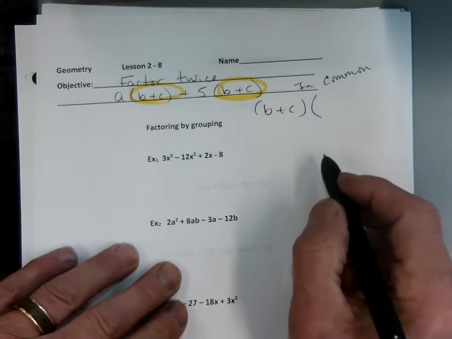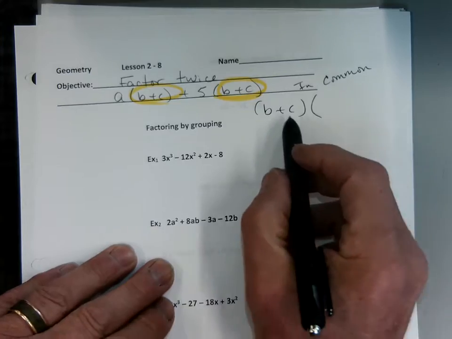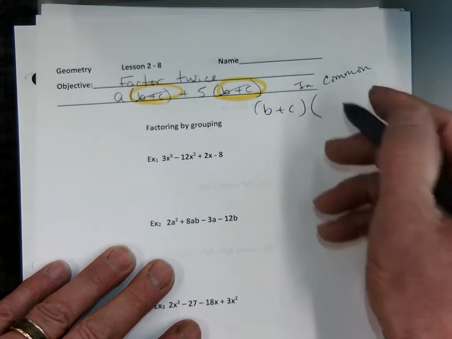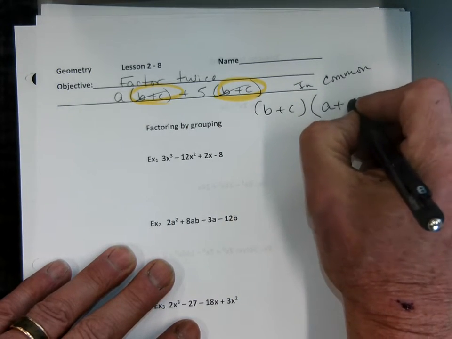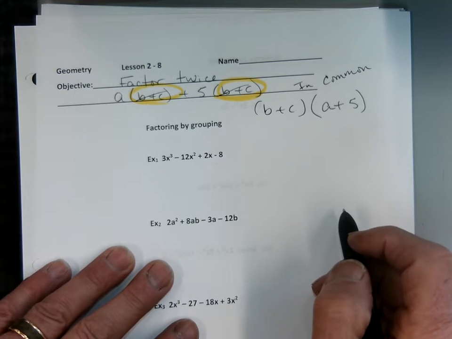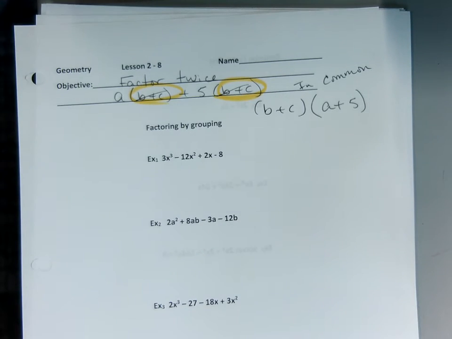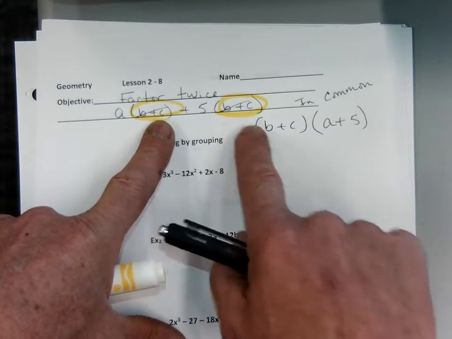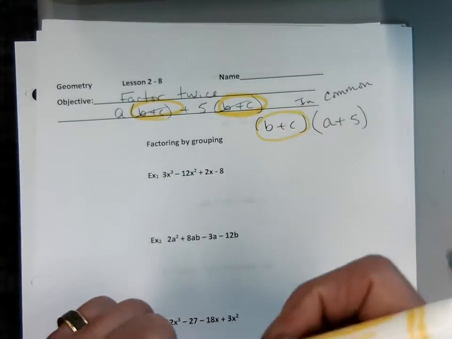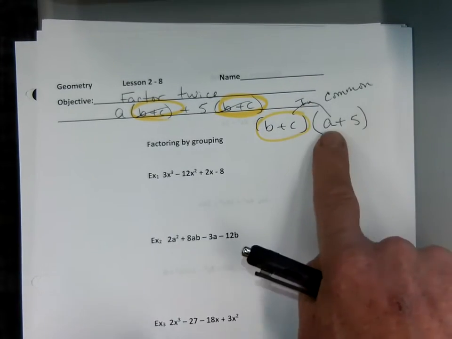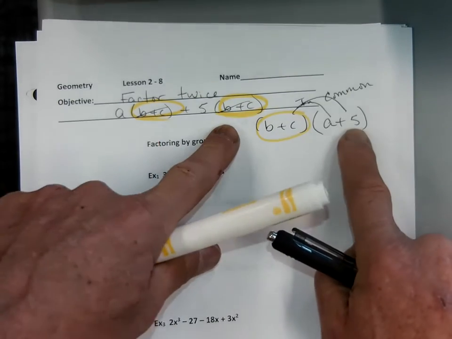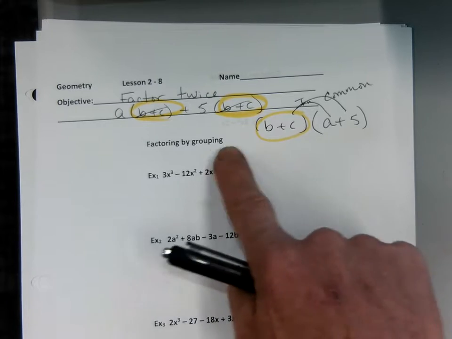So if they have in common a B plus C, and I factor out a B plus C, what's left over is the A plus 5. Now that seems weird because I see two B plus C terms, right? But if I multiply the B plus C to the A, I get an A times a B plus C. And if I multiply B plus C times the 5, I get a 5 times a B plus C. So this is the kind of factoring we want to do today.